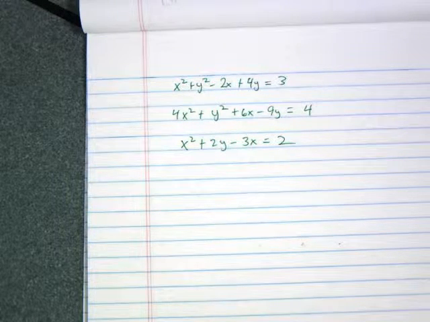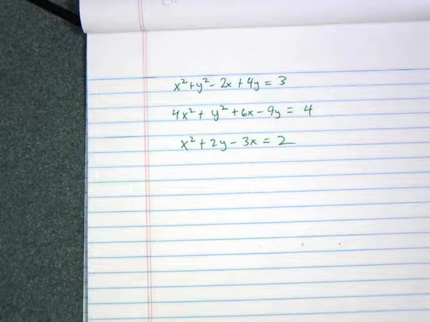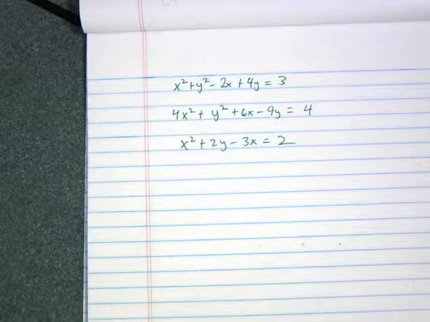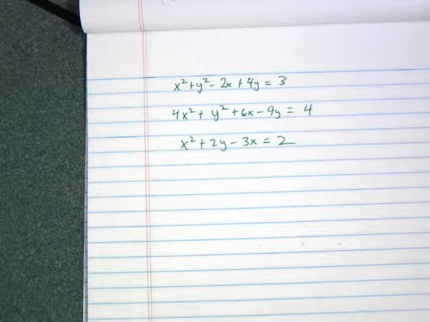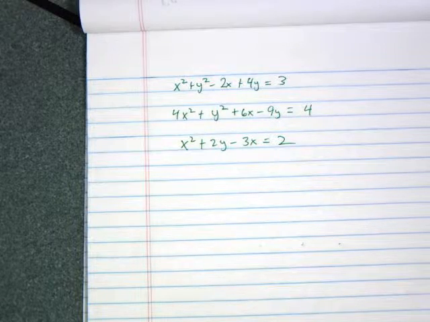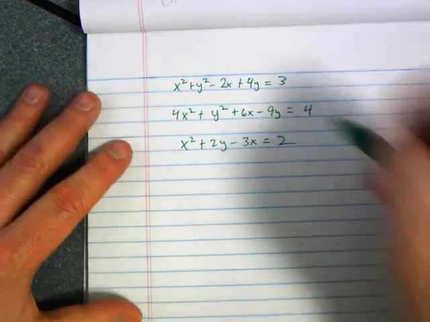Parabola is the bottom one. That's the easiest one to tell. How do you know the parabola has to be the bottom one? There's no y squared. There's an x squared, but not a y squared. If you have an x squared, but not a y squared, that one's a parabola.